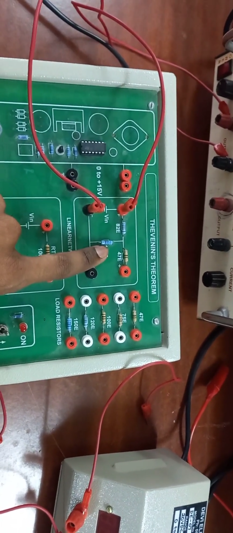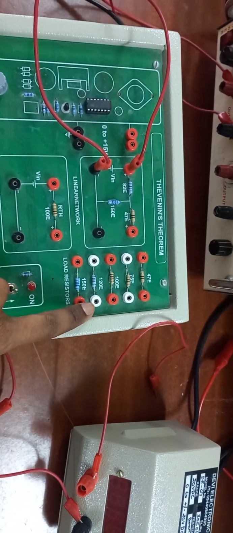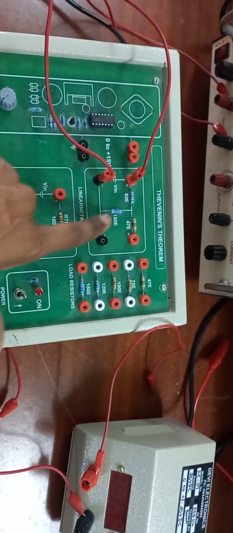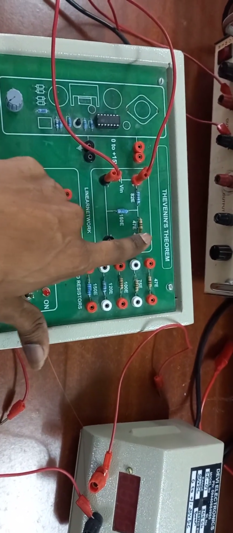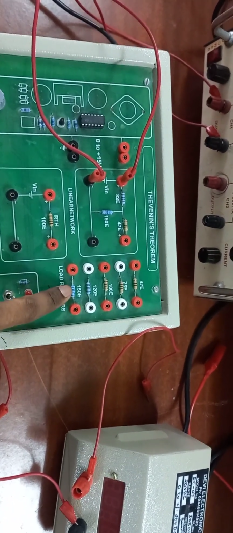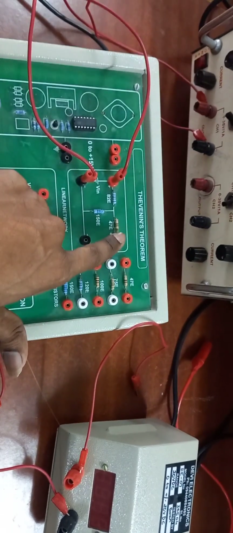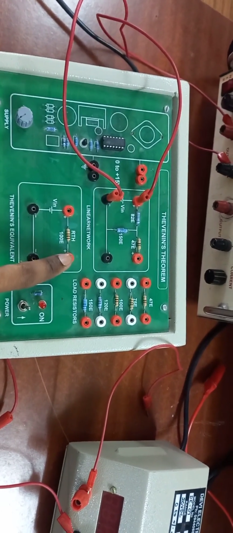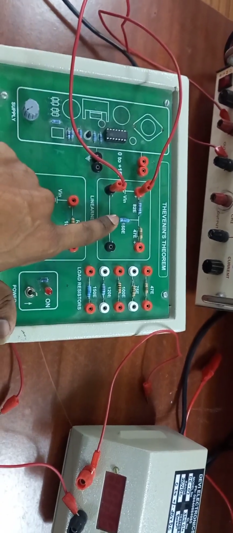Here we also have different types of resistances, but we are unable to take these resistances. Here already fixed these resistances, but these resistances we are going to use for load purpose only, either 150, 120, 100, 75, or 47 ohms. Then we are going to do a theoretical calculation first, then we'll come back for practical observations.